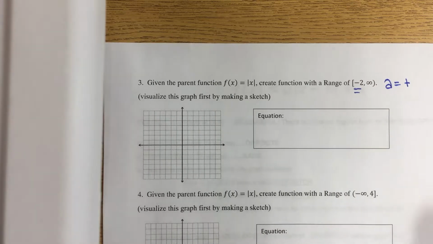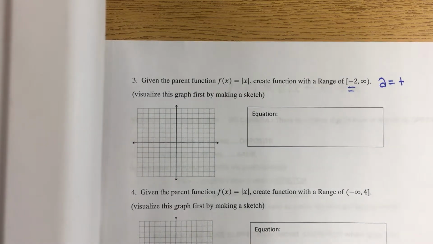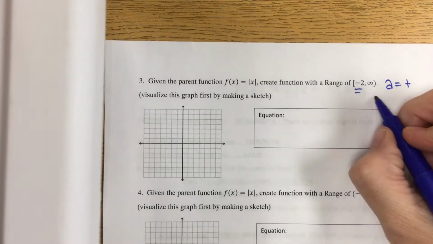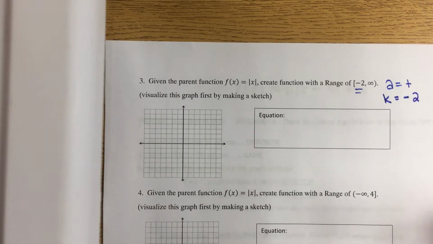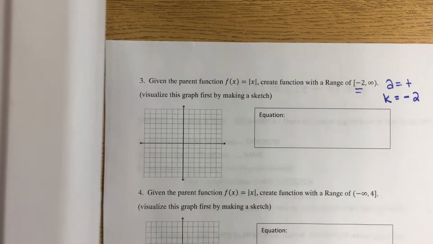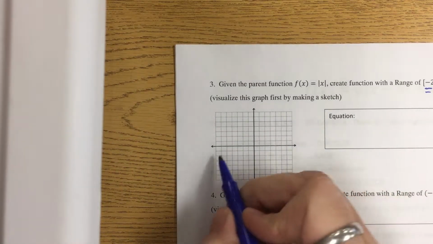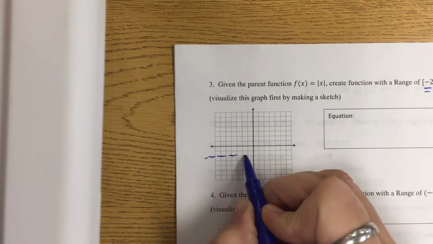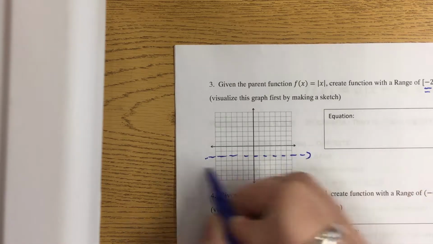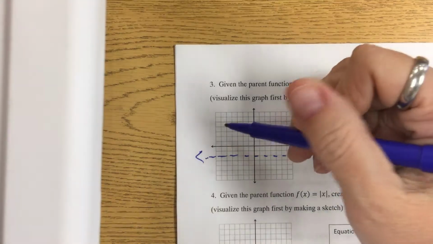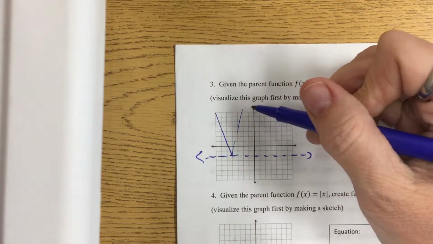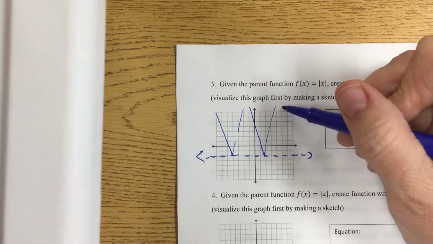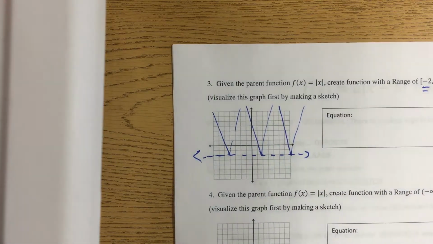So since our graph is going to go up, we know that the a value has to be positive. Now, what else we know is that the k value has to be negative 2, because we start at 0, 0 and we can go down. So let's look over here. We know that it can't go past here, and we know it goes upwards. Do we know yet where? Did it tell us yet? No, it hasn't.